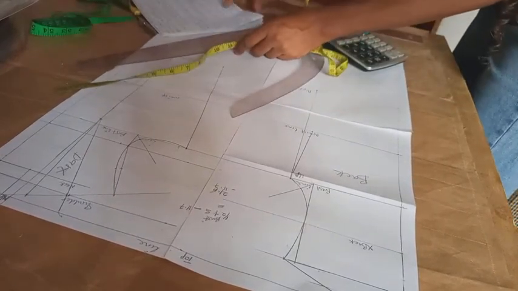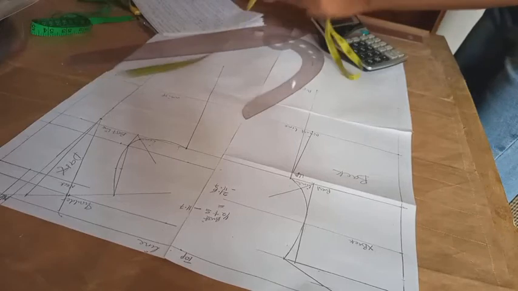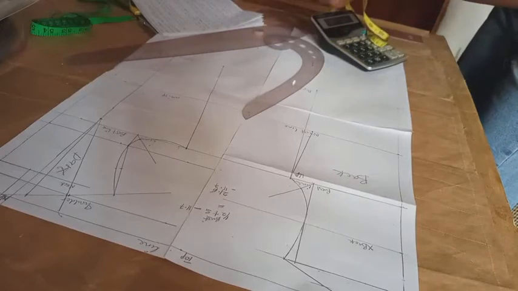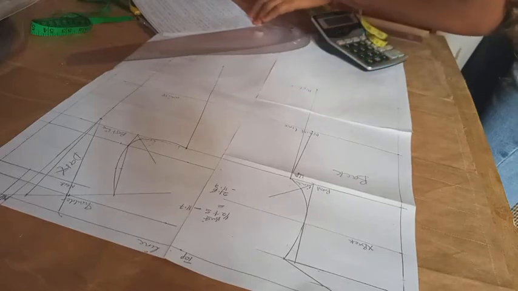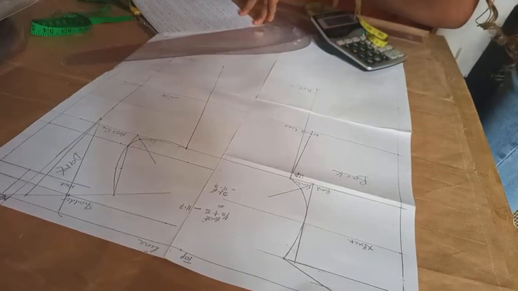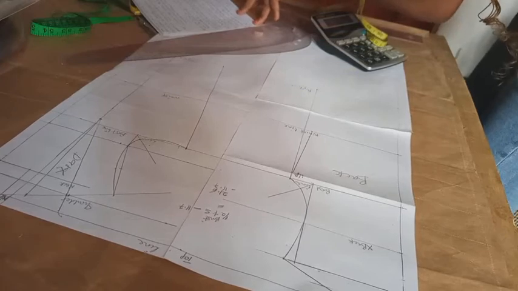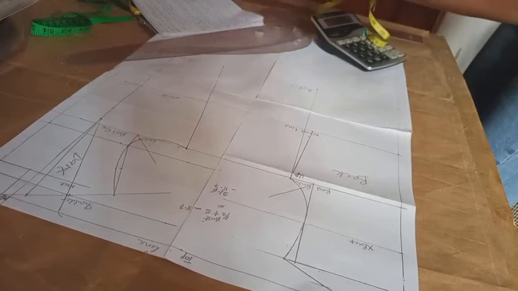So at the side I will, 1 cm for small sizes, but average sizes you can come down by 1.5 to 2 cm.